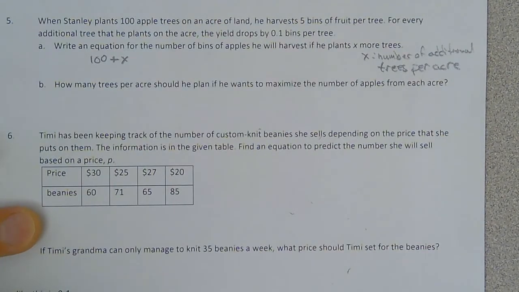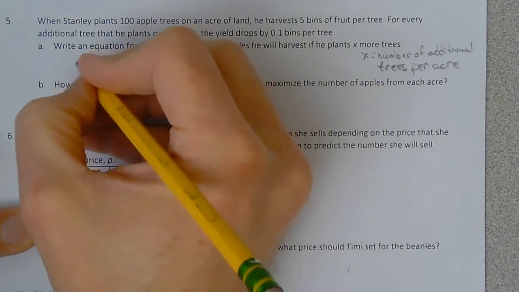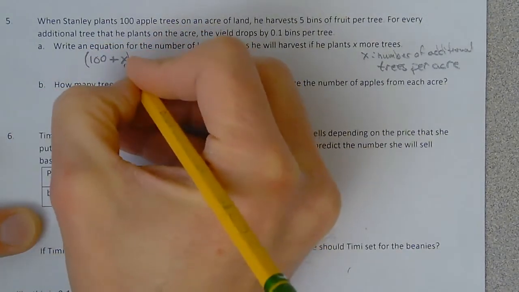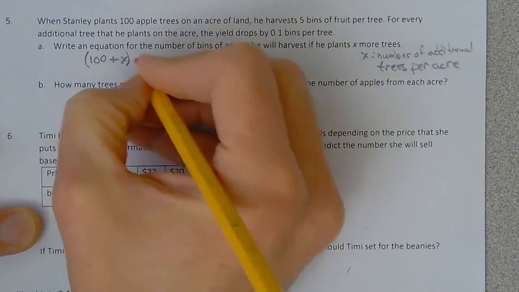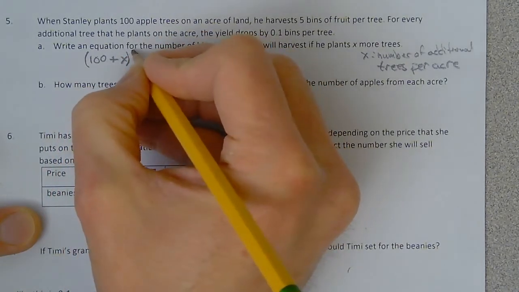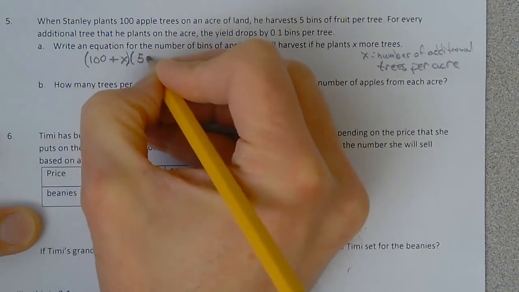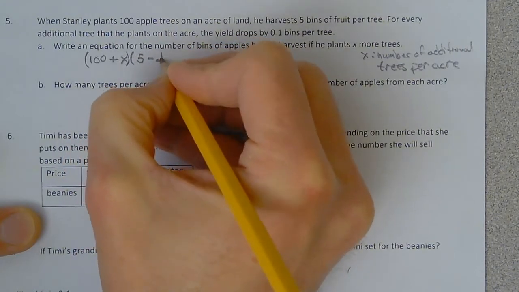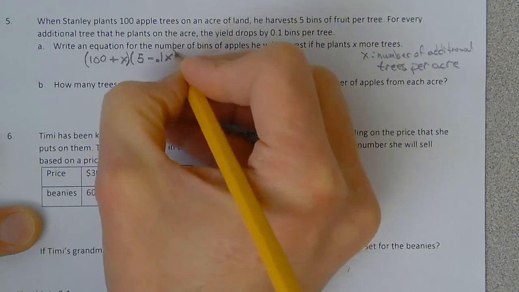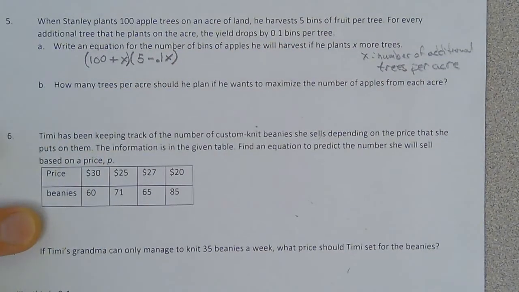The yield drops by 0.1 bins per tree. So we have this 100 plus X is the number of trees that are on the new acre, and that 5 bins per tree is going to drop by 0.1 for every extra tree that he plants.